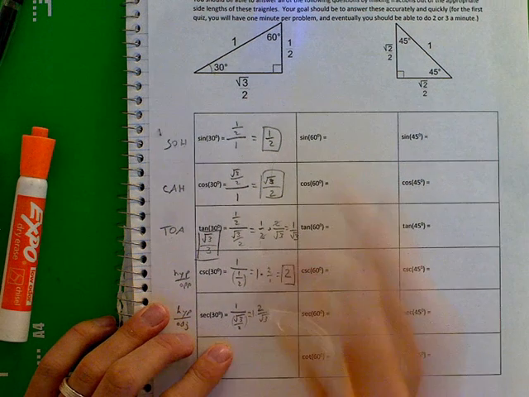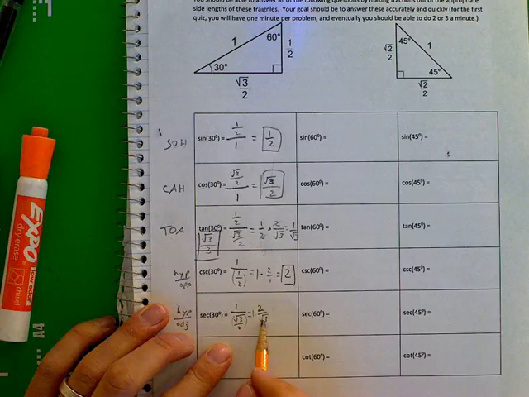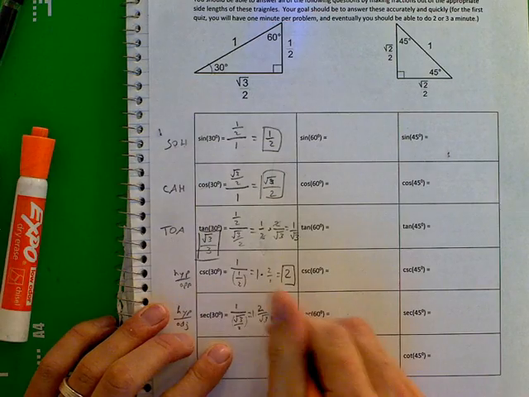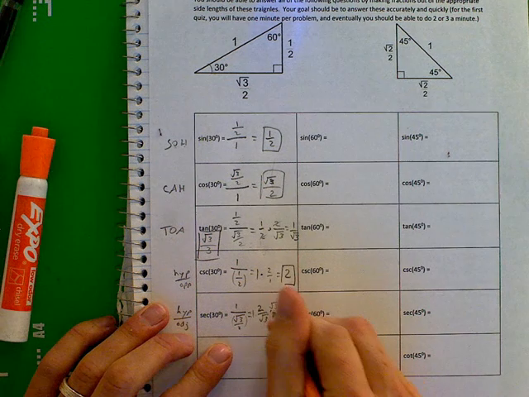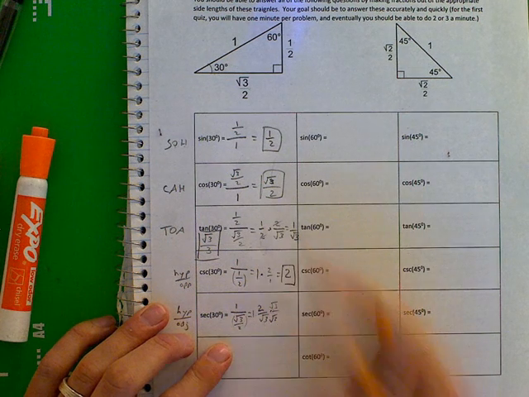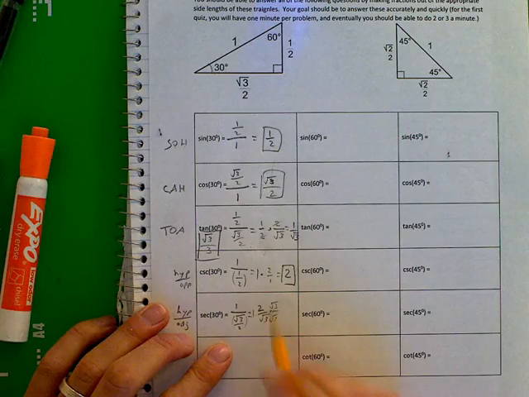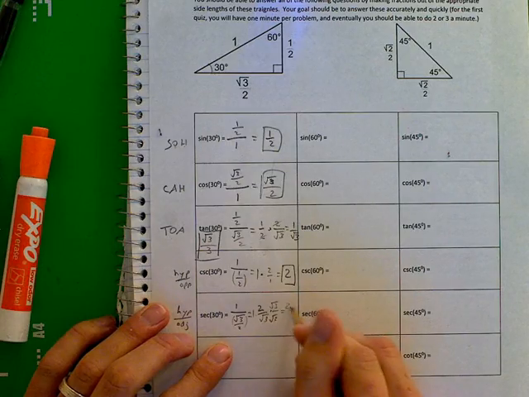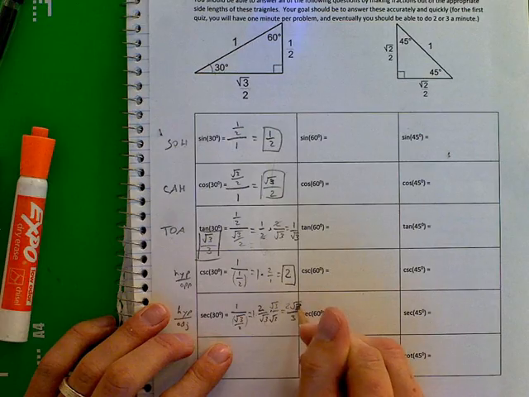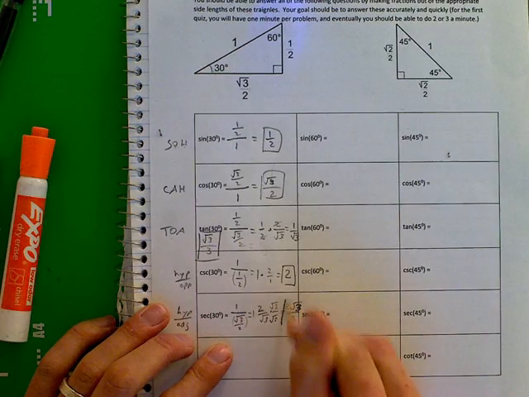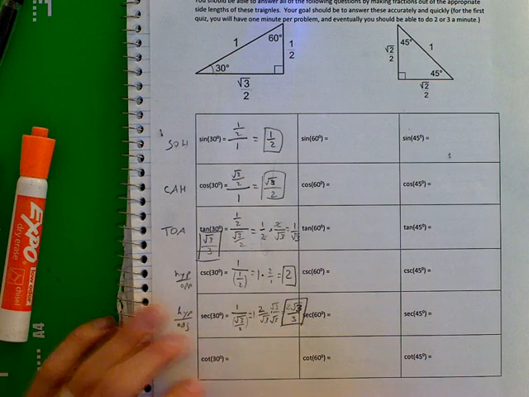So what I'm going to do is get rid of this radical on the bottom. I'm going to multiply by the square root of 3 on the top and the bottom. This is what I was talking about, I figured I didn't have room to write it. So multiply the square root of 3 on the top and the bottom. And on top you get 2 square root of 3, and on the bottom you get 3. So it's 2 square root of 3 over 3.